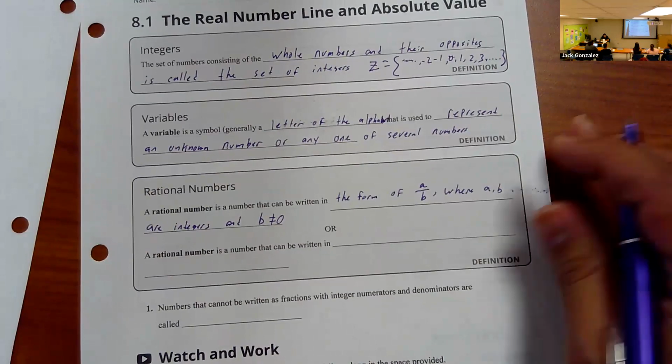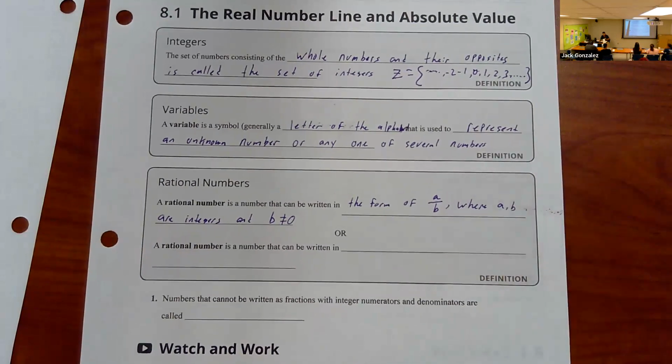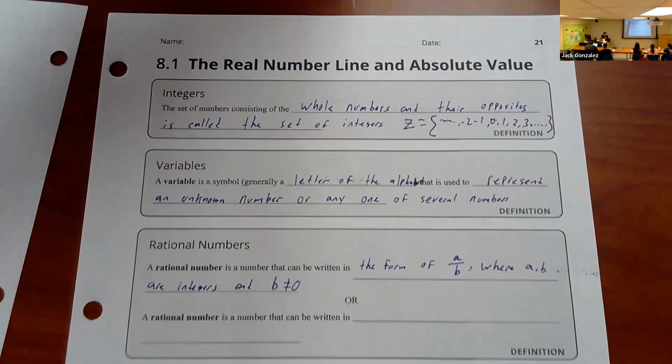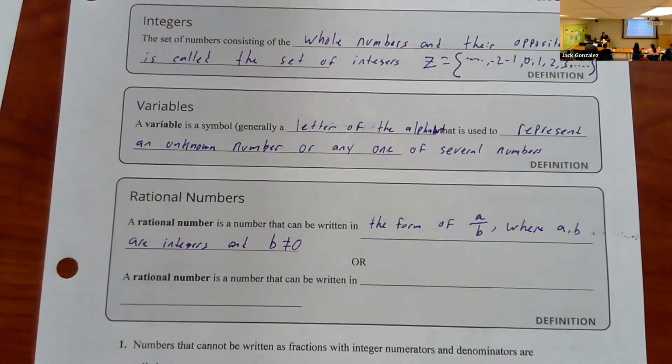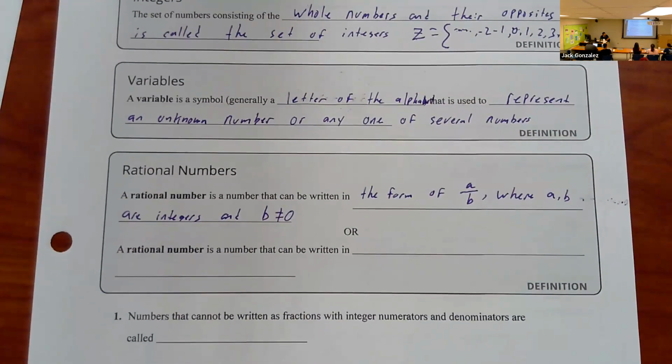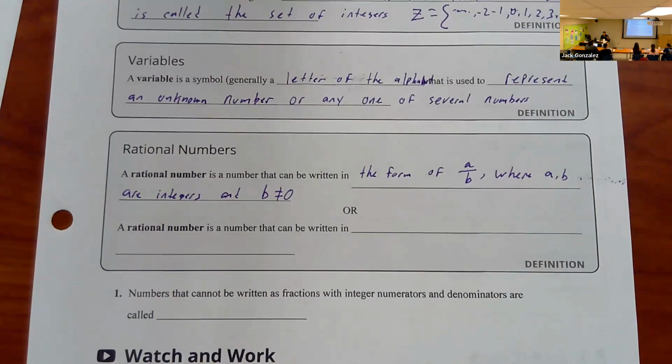Another way to think about it, if you look at calculators, let me zoom in a bit. So basically, decimals that terminate, that don't keep going forever, those are rationals. Like 0.25, that is a rational number.